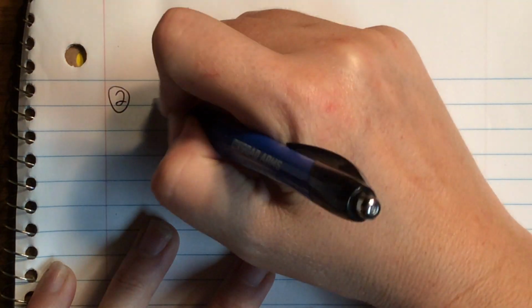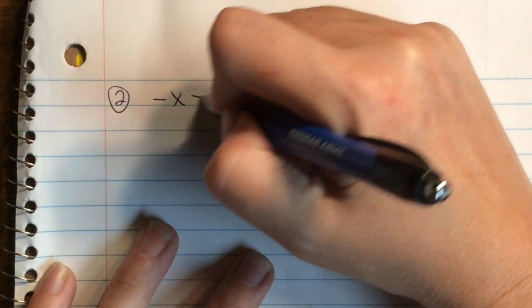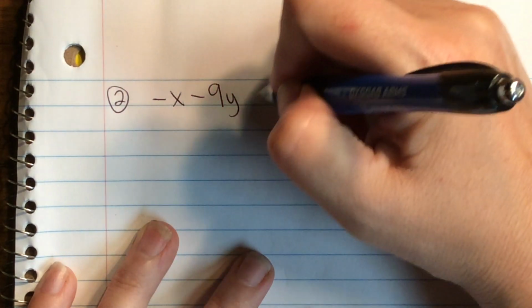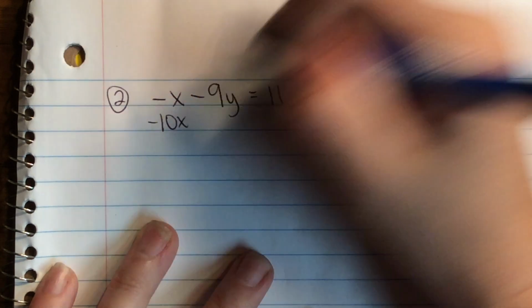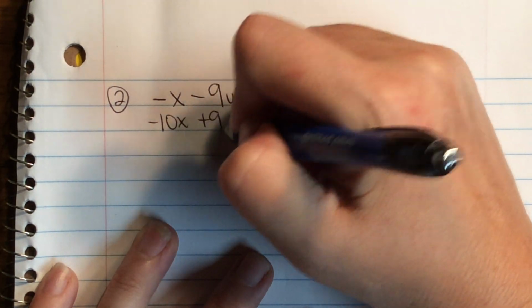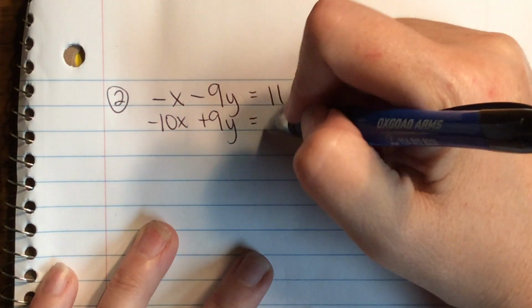All right, number 2. I got negative x minus 9y equals 11. Then I got negative 10x plus 9y equals 11.